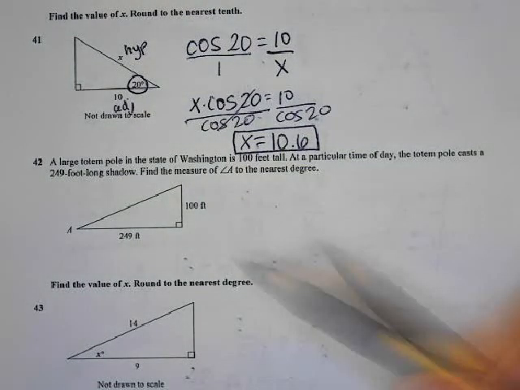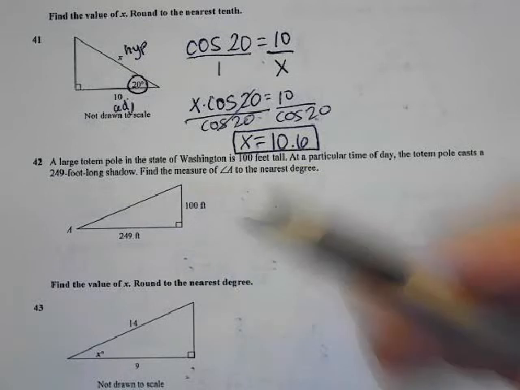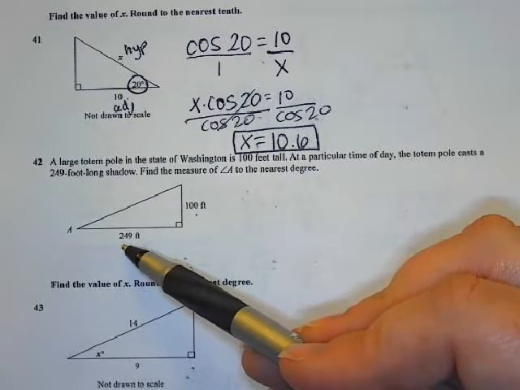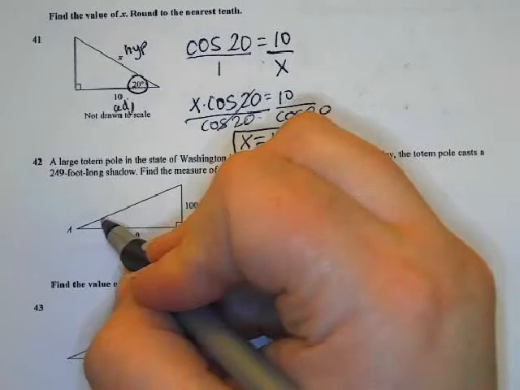Number 42. A large totem pole in the state of Washington is 100 feet tall. At a particular time of day, the totem pole casts a 249-foot long shadow. Find the measure of A to the nearest degree.